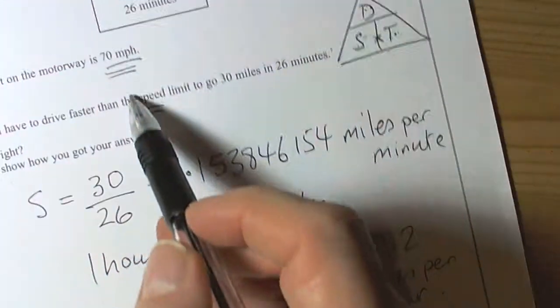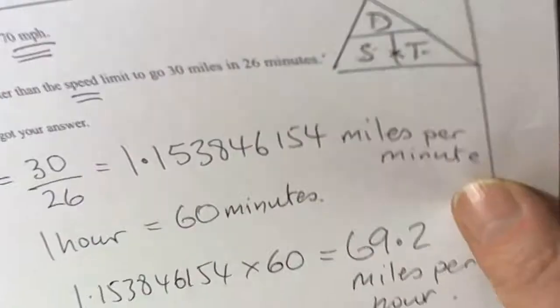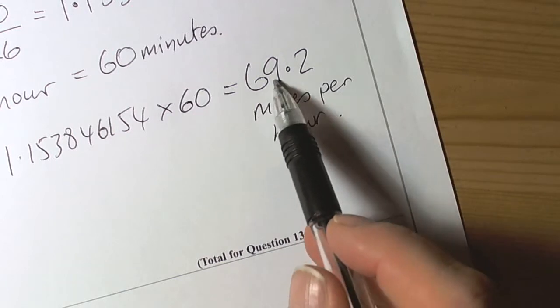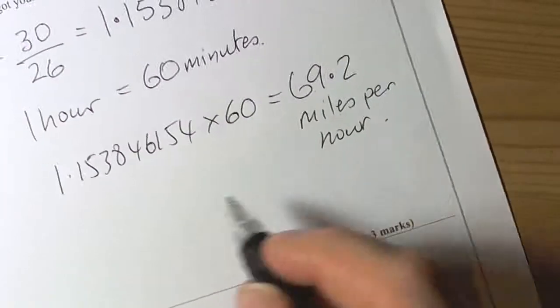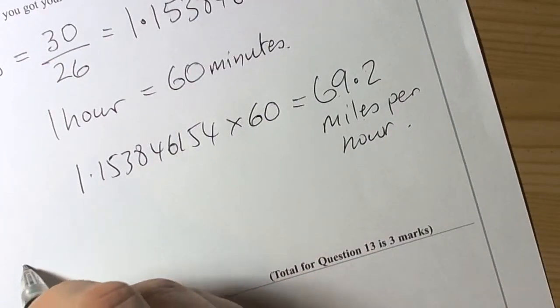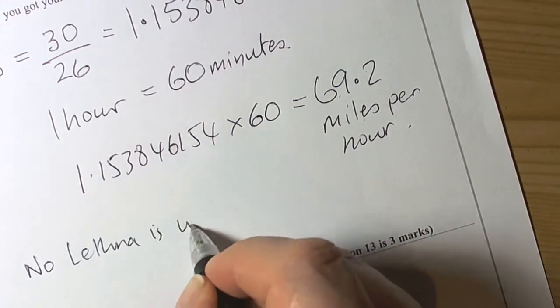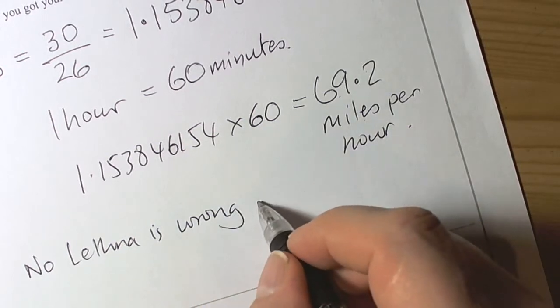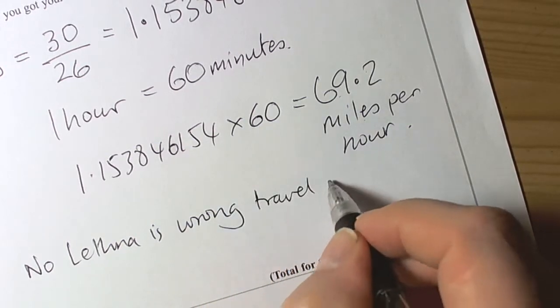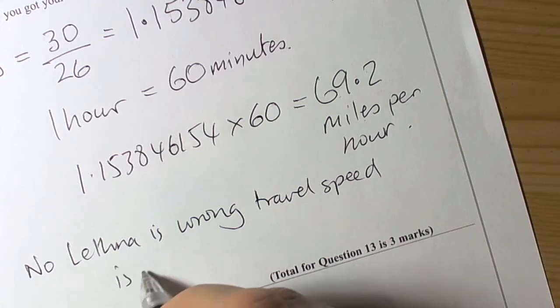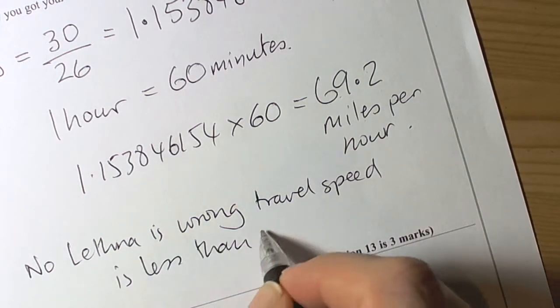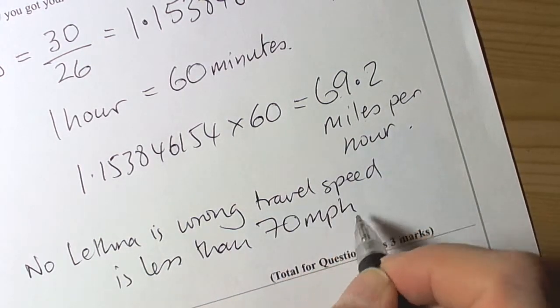Well, 70 miles an hour is the speed limit, and we've calculated that the speed they're actually going to travel is 69.2. So no, Lethner is wrong. The travel speed is less than 70 miles per hour.